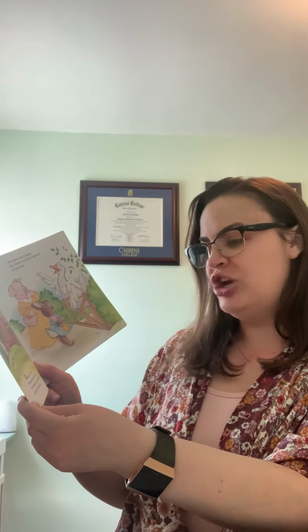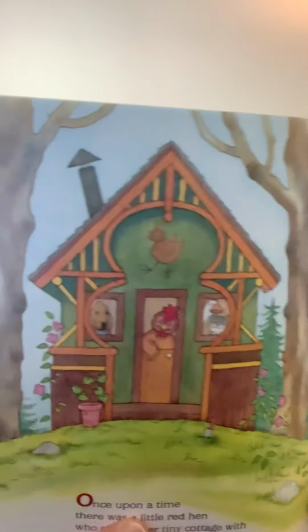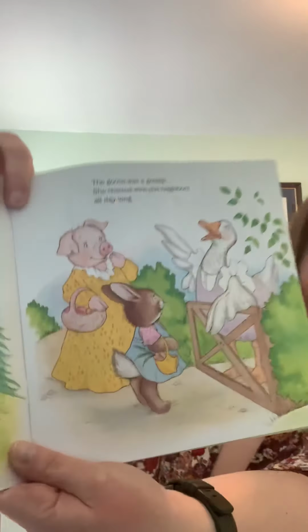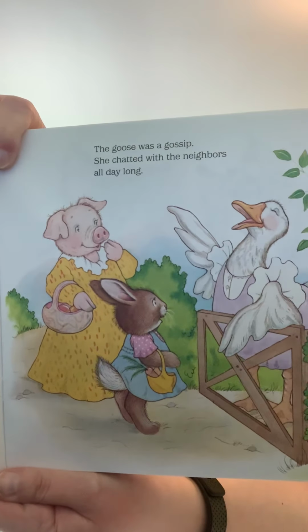Once upon a time, there was a little red hen who shared her tiny cottage with a goose, a cat, and a dog. And remember, a cottage is like a little house. Sounding like we have some settings and already some characters. The goose was a gossip. She chatted with her neighbors all day long. Oh, she likes to talk. Now, I see other characters on this page, but remember, if they're not really a talking character, probably not going to list them. They're like supporting characters.